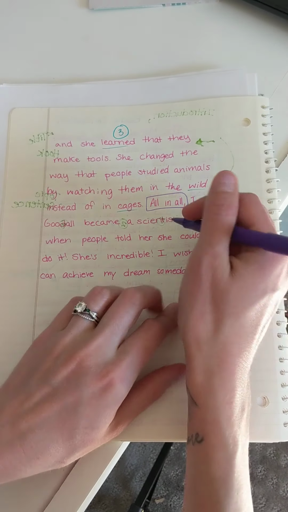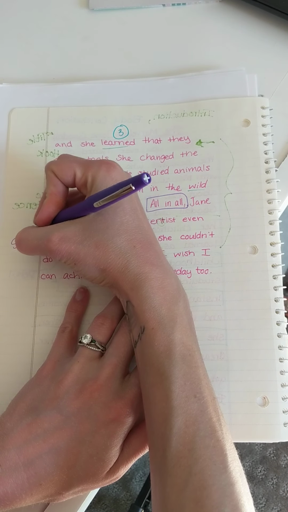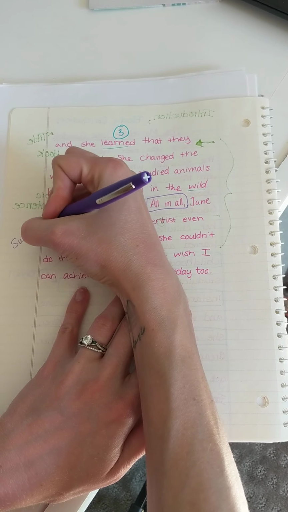Then that would be a summary sentence summing up everything that you just talked about and just reminding them who you're talking about. So that person that I'm talking about again is Jane Goodall, and I let them know she was a scientist. Those are really the main parts of this piece of writing. Those need to be in my summary sentence for my conclusion.